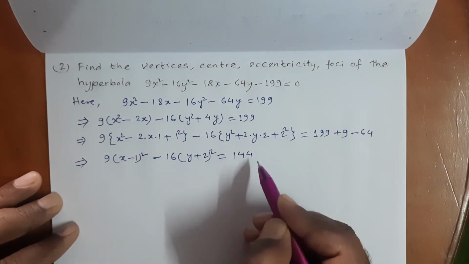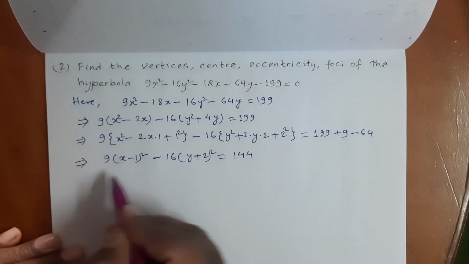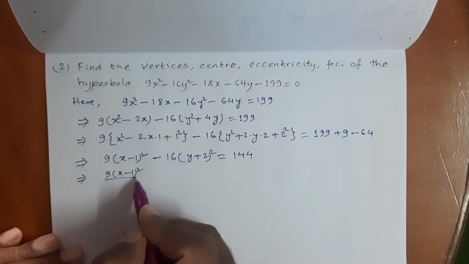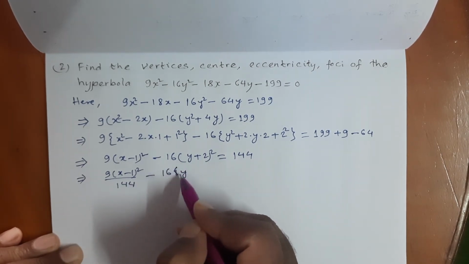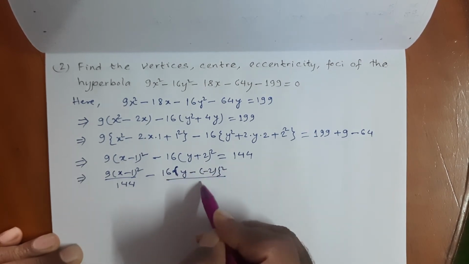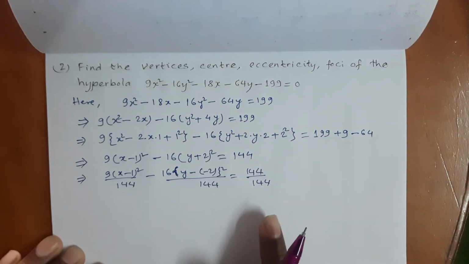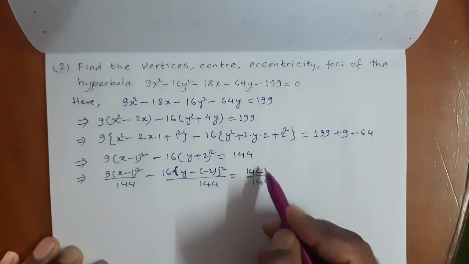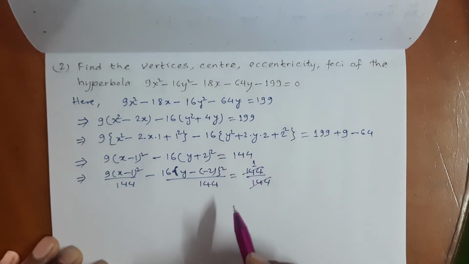From this calculation we will get 144. And dividing both sides by 144, we get 9 times x minus 1 whole square over 144 minus 16 times y plus 2 whole square over 144 equals 144 divided by 144. We have divided by 144 because in our formula there is 1 on the right hand side, so to make it in the formula form we have divided by the same number which is on the right side.